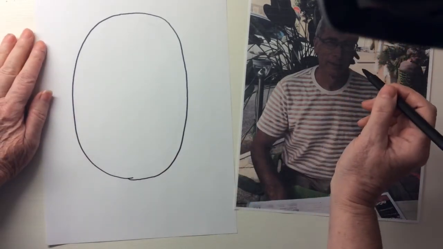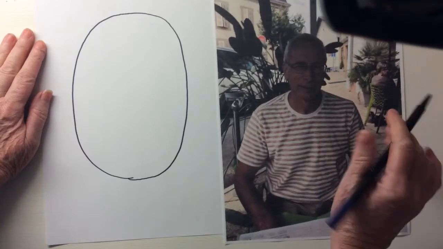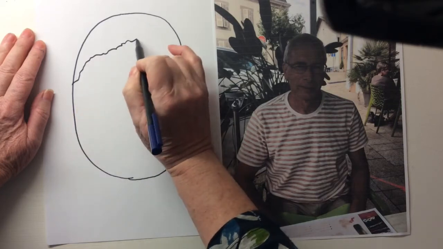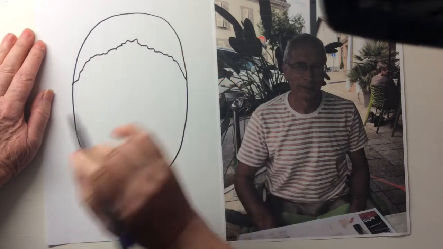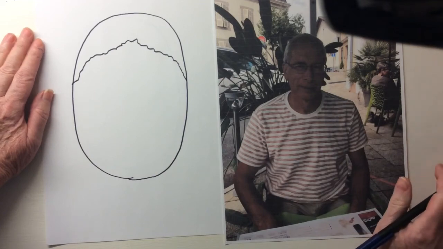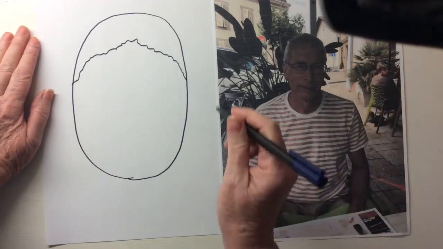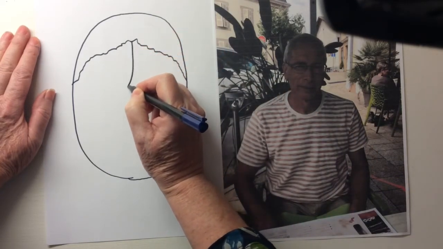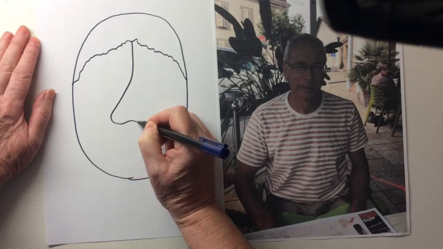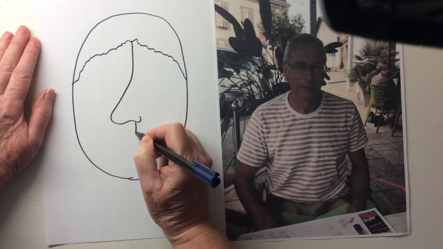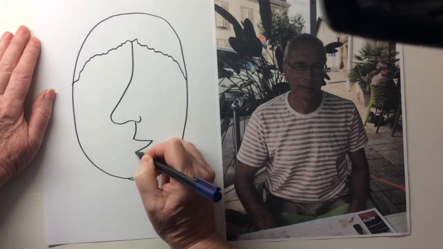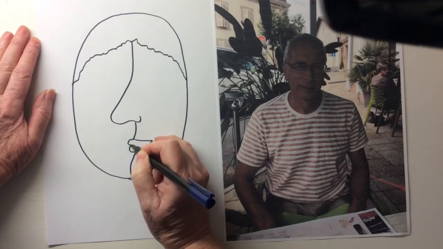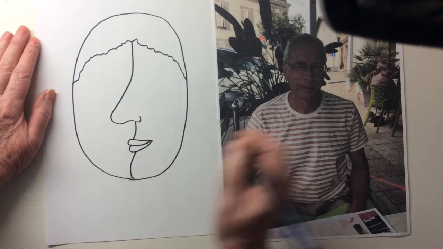Then I'm going to look next at his hair, which is quite short and a little bit spiky. And it sort of comes down here to his ears like that. And now I'm going to make it look a bit more like Picasso would. So I'm going to draw a side view of his face as well as a front view. He's got quite a big nose like Picasso. And then in the side view, the lips are a bit like a V. And then you would go in and do that.